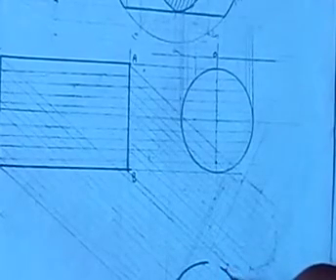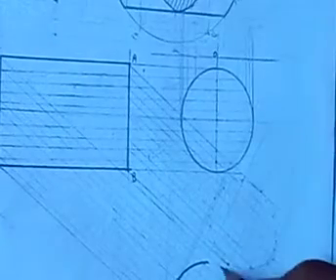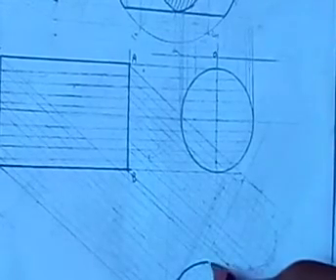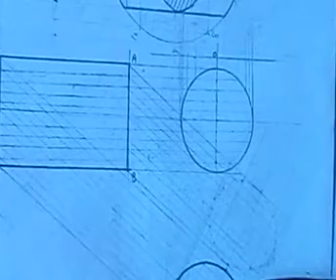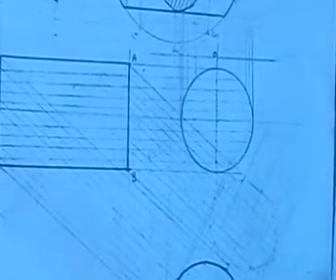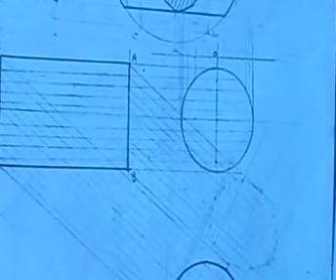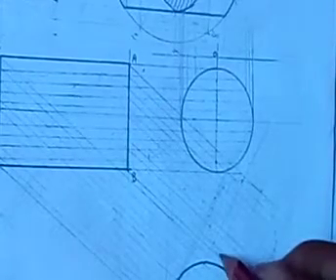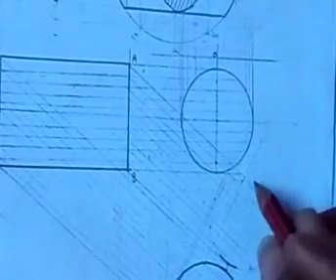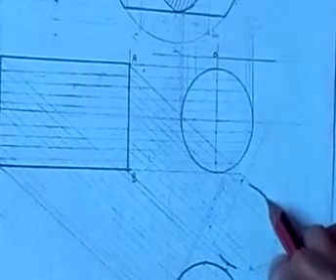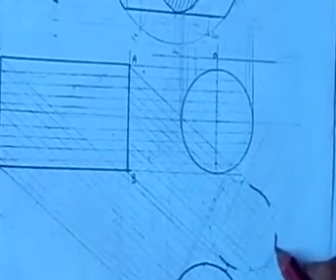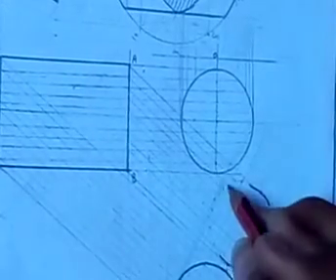So this is similar to how you draw if you're using a French curve. You draw it in bits. So that's how the top curve goes. The top. And this side. And this side.